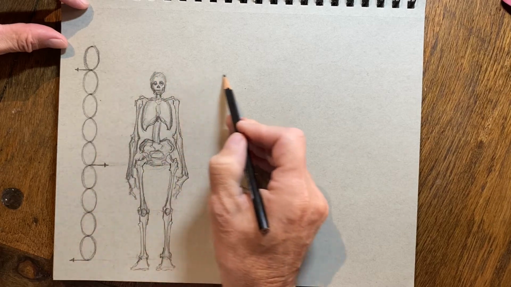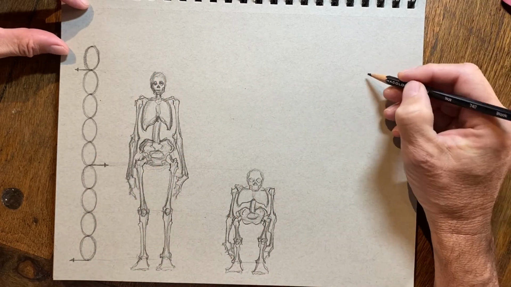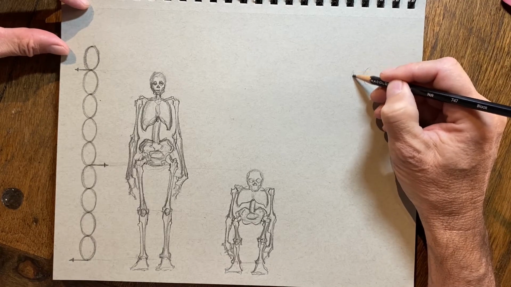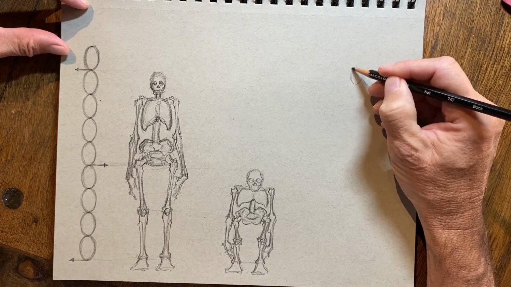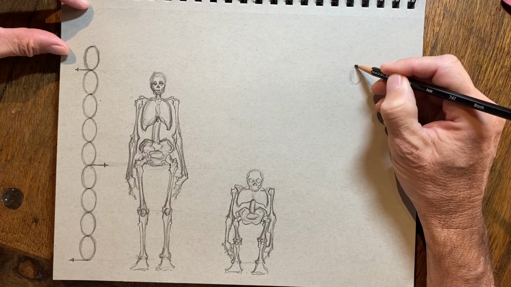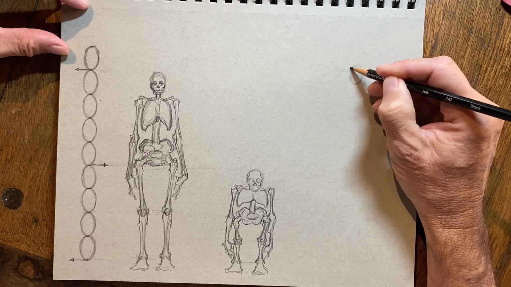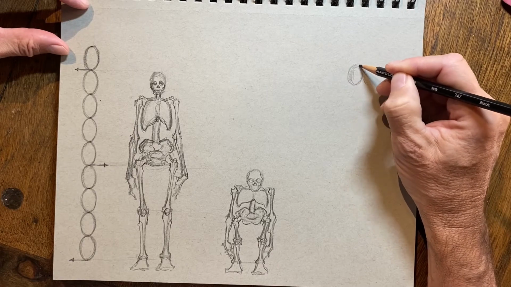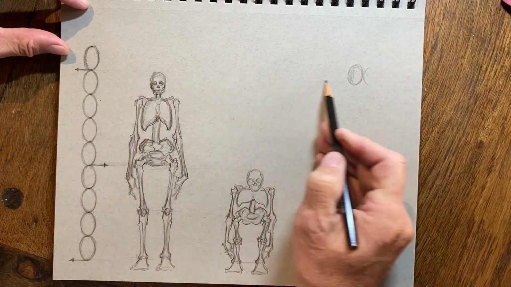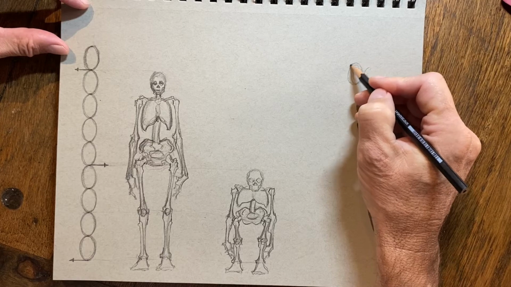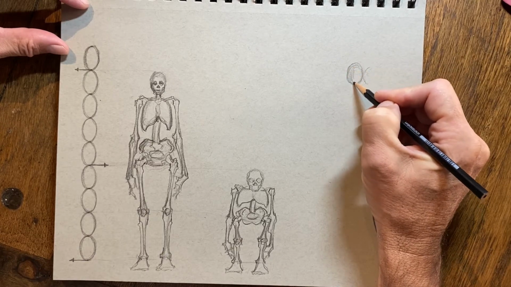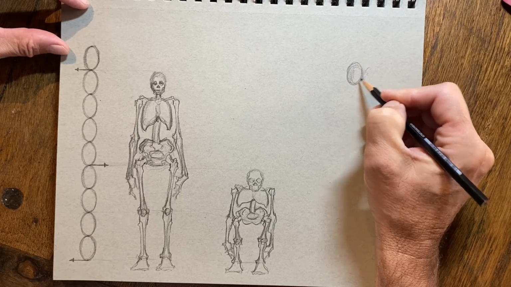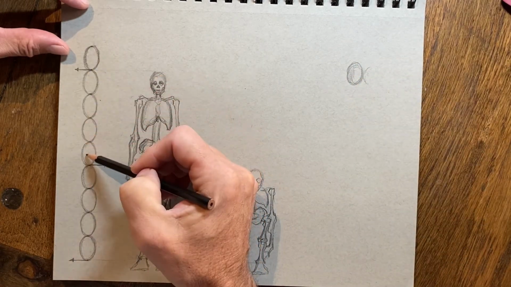So if we were to carry this all the way across, more or less here, then let's make sure we get enough room here on the page. So if we have the head in here, and we're just doing this using observational skills by eye. It's probably going to be somewhere, might be a little off here, but more or less. And so now we have 9 heads.